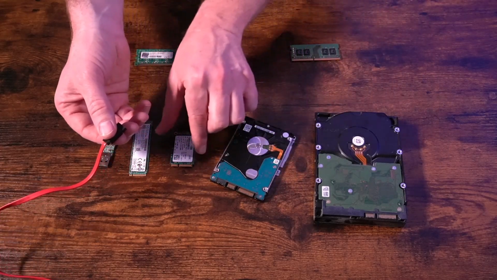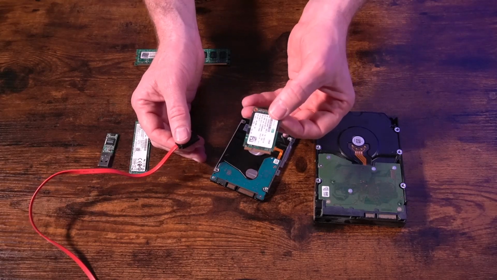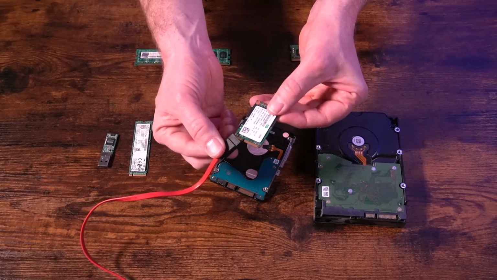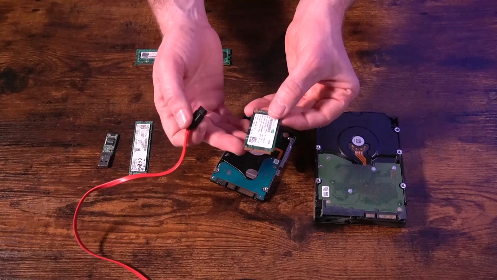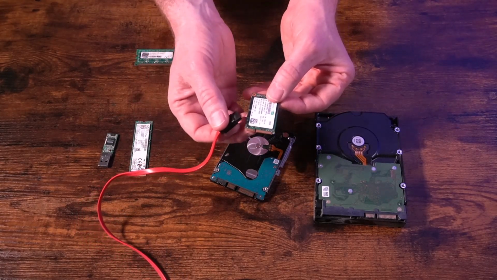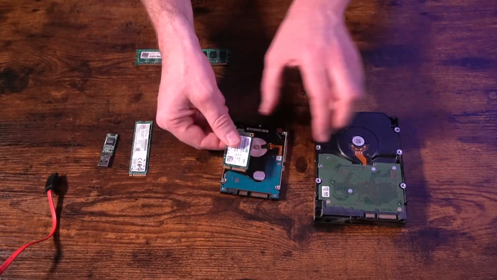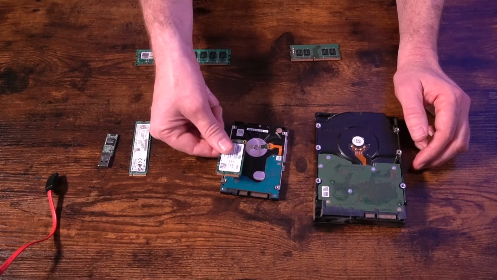Now, this is actually mSATA. So the protocol is still SATA that communicates to the board with SATA, but I can't plug this into it. This has a different interface to it. So the interface still determines that SATA is the protocol that it's going to communicate across it, but not all SATA connections, not all SATA interfaces are exactly the same.